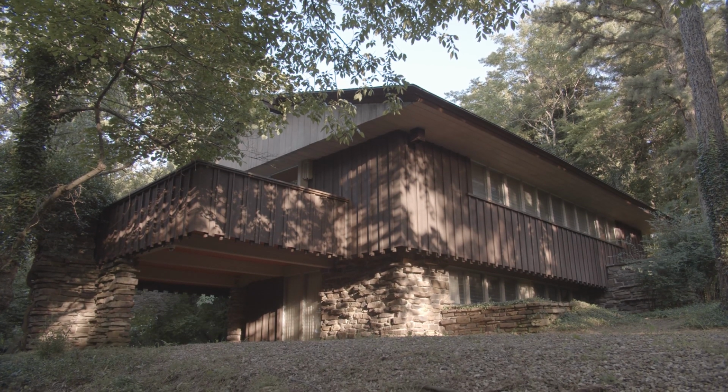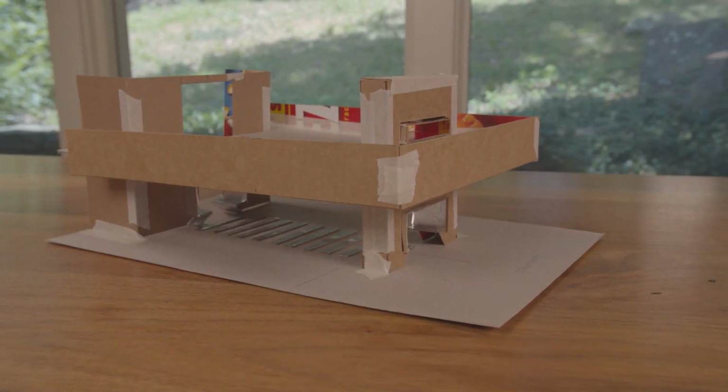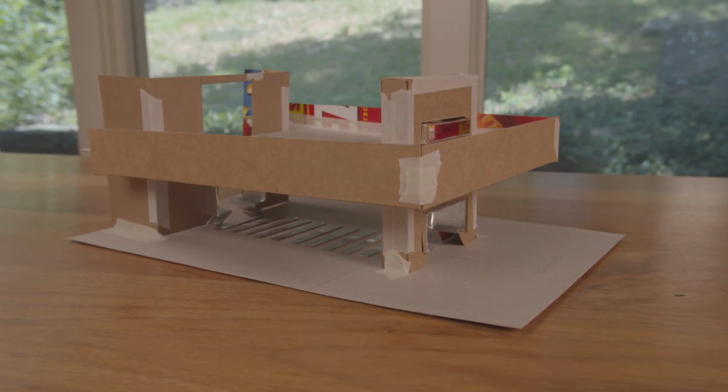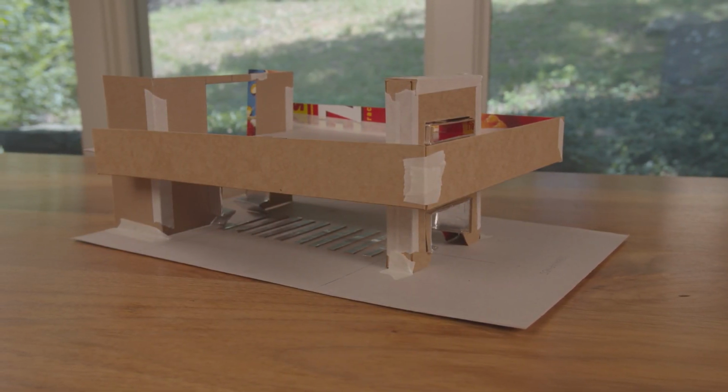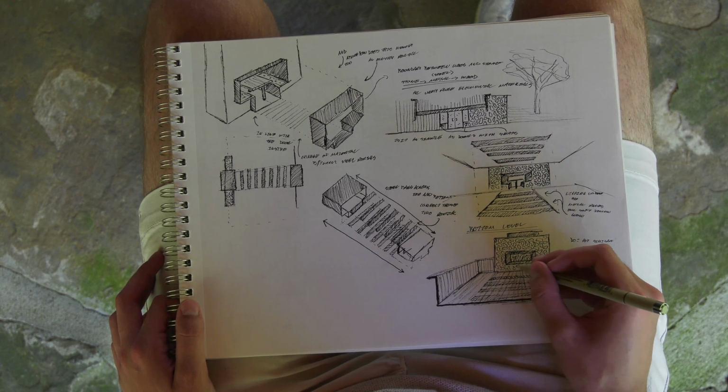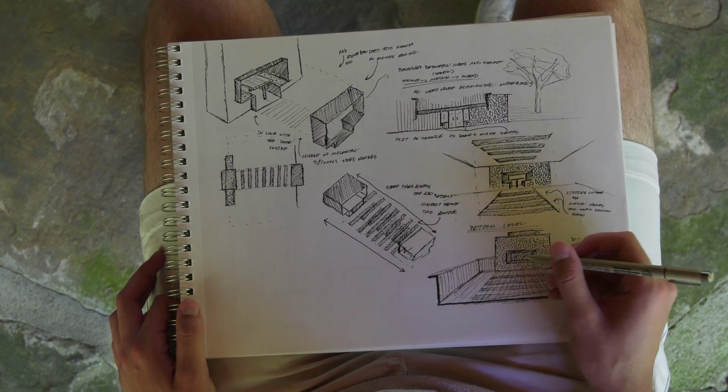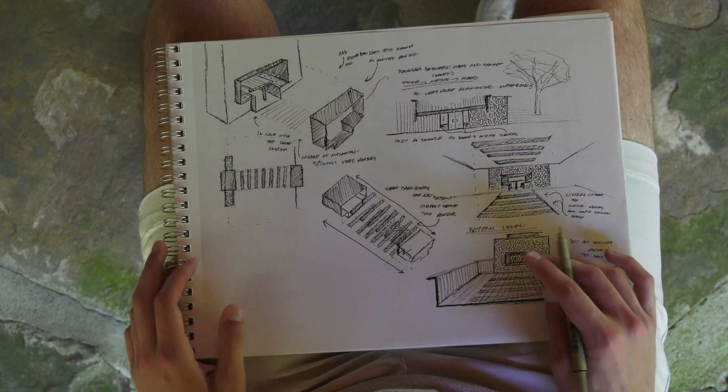This is an example of a model that you should easily be able to find the materials for at home. All this is made of is a cut up cereal box, a Cheez-It box, some aluminum foil, some drafting tape, and some double-sided tape. This is an idea that I developed in the brainstorm portion of this project in these videos.